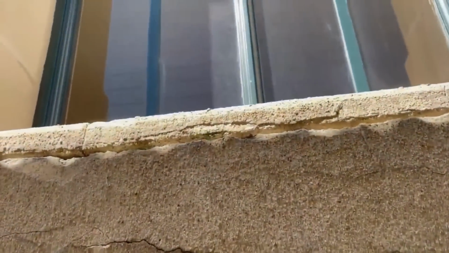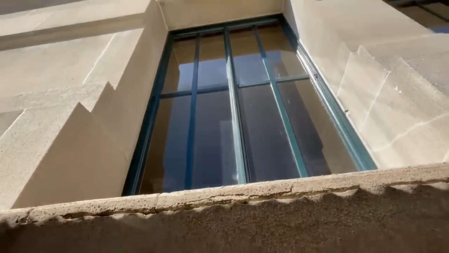I examined some of the blocks and noticed some of the construction behind them, and you can see some of the concrete is cracking.